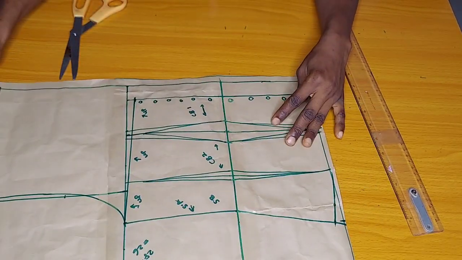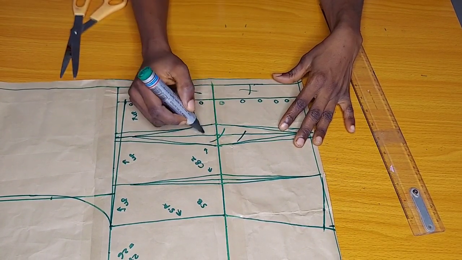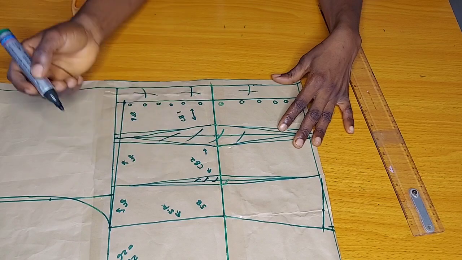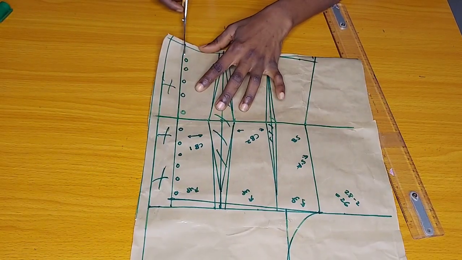So this back is going off like so. We're going to cut out the darts as well. So just pay close attention to what I'm going to be cutting.